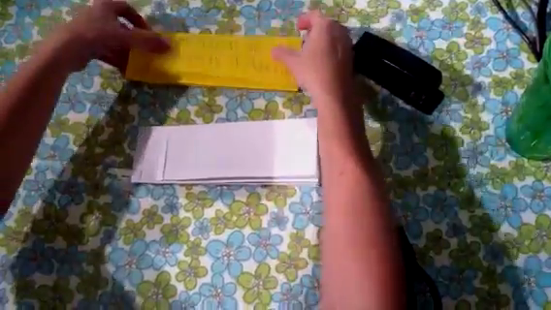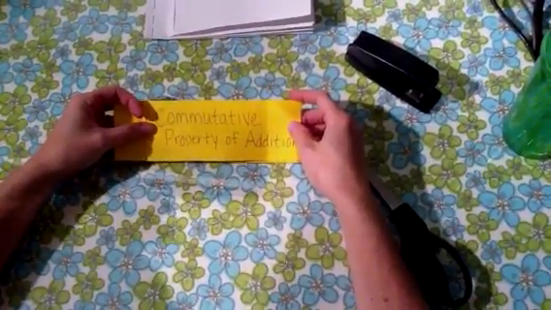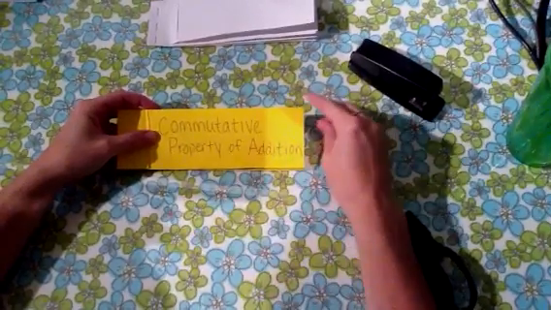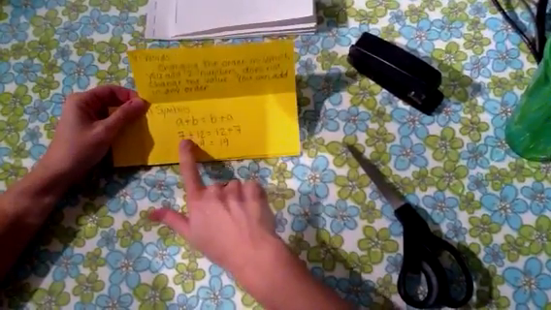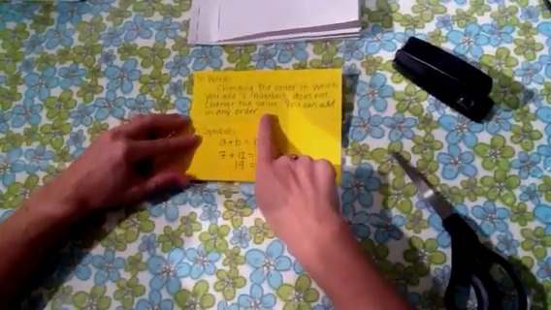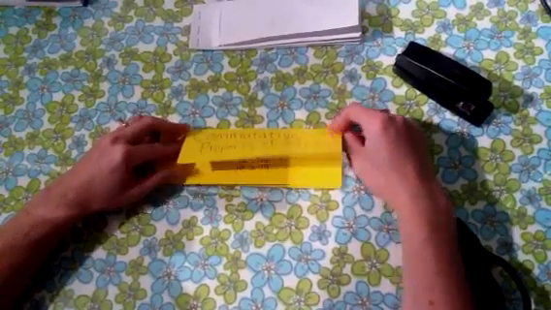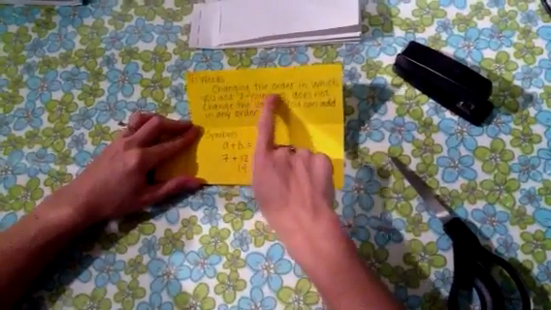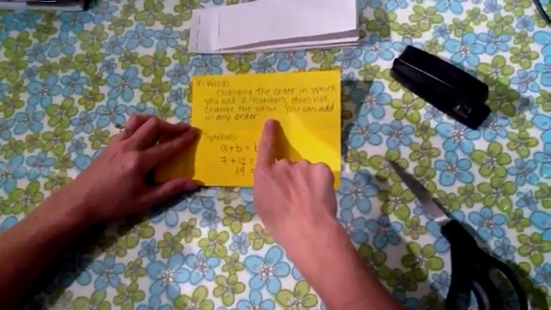Then I want you to fill this out. So you're going to need to look in your book and find Commutative Property of Addition. I want you to look at what the property tells you, and then in your own words, I want you to write what it means. So to me, the Commutative Property of Addition means that changing the order in which you add two numbers does not change the value.